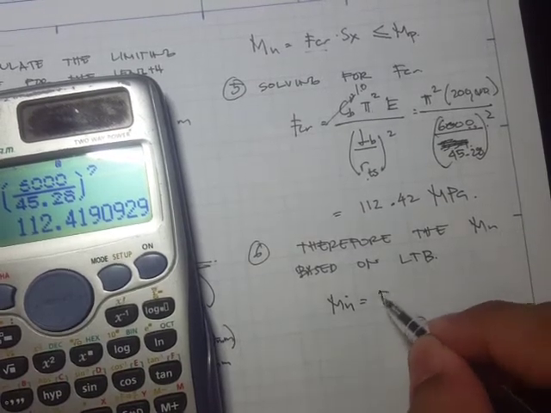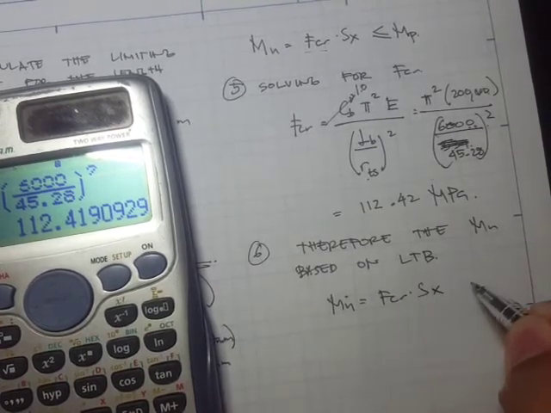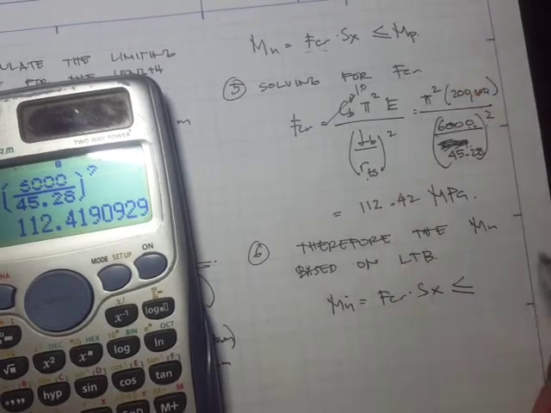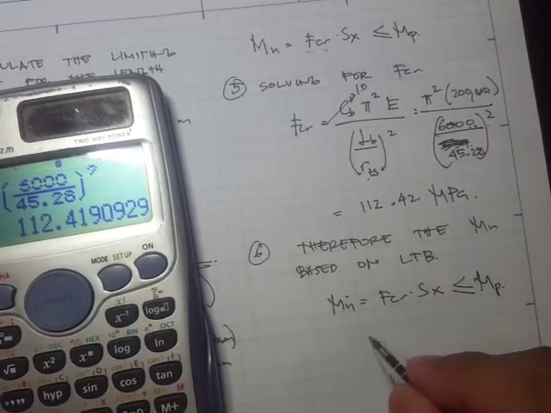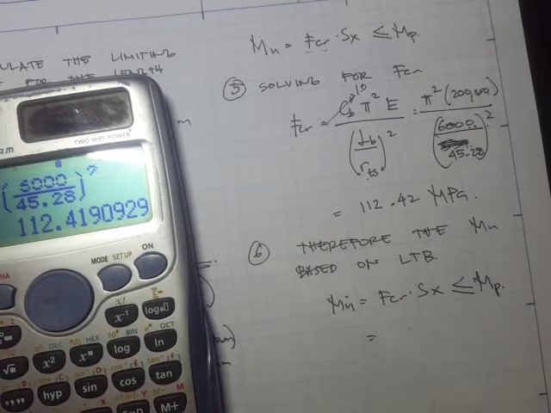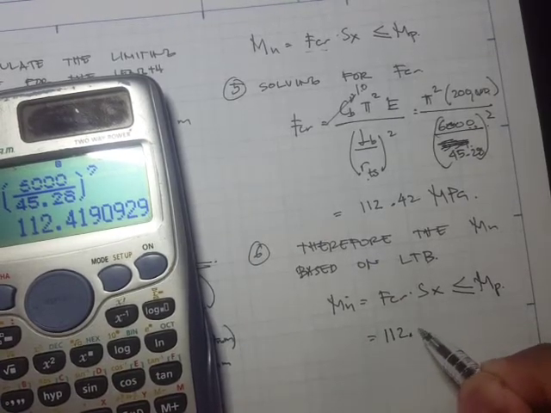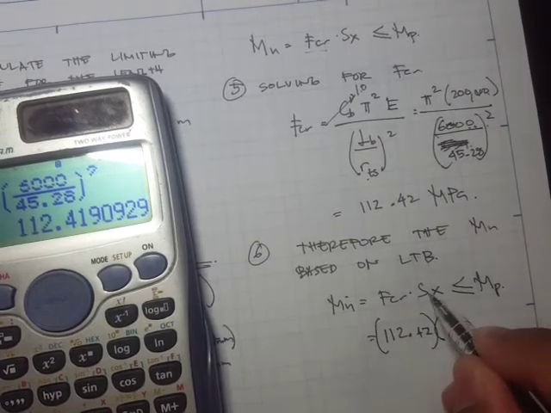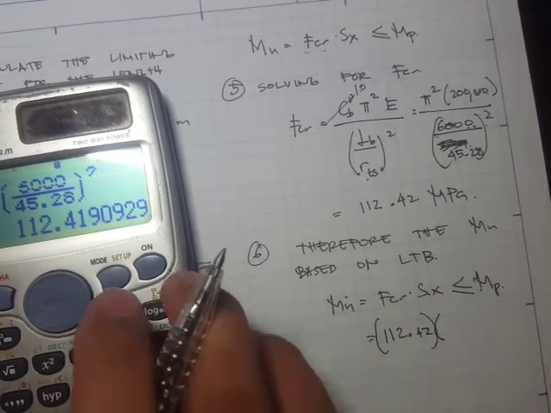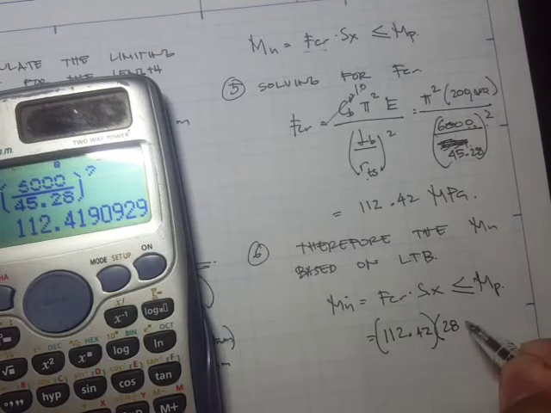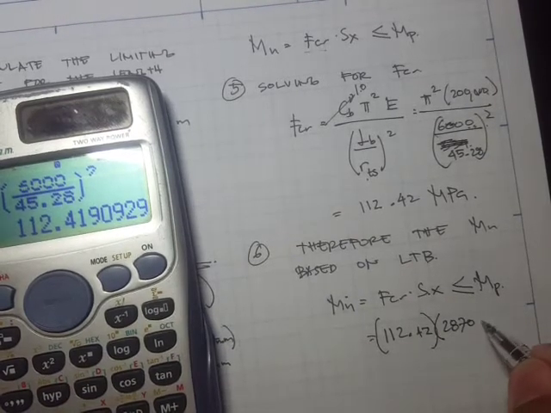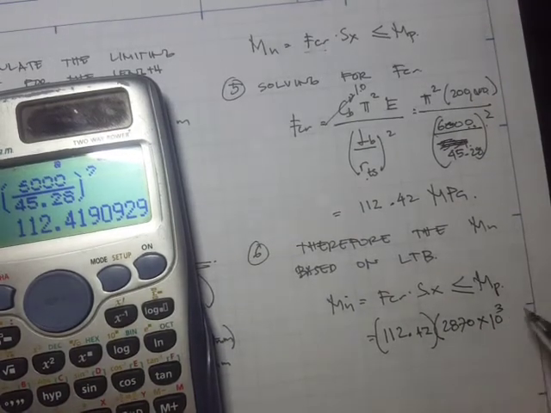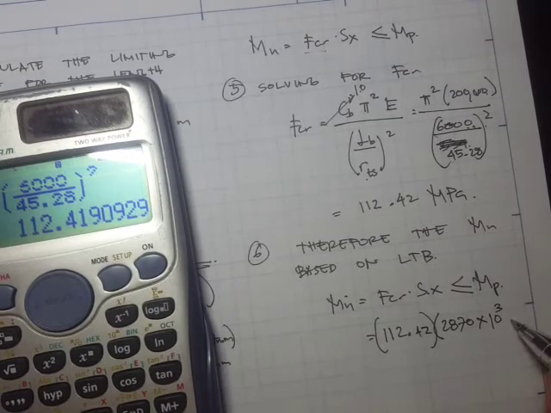Mn is equal to FCR times S sub x, but it should be less than our plastic moment capacity. This FCR is 102.42 megapascals, and this one, the section modulus, is 2,870. Don't forget times 10 to the 3. This one is in millimeter.